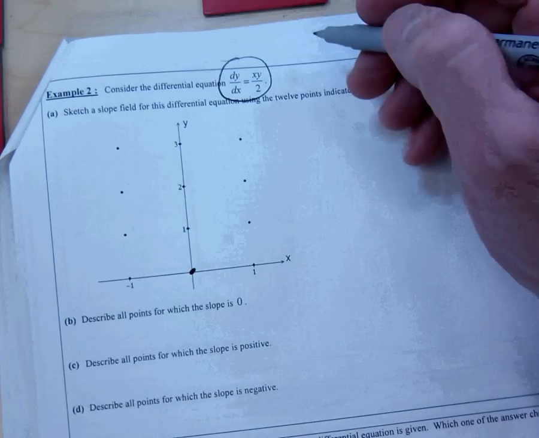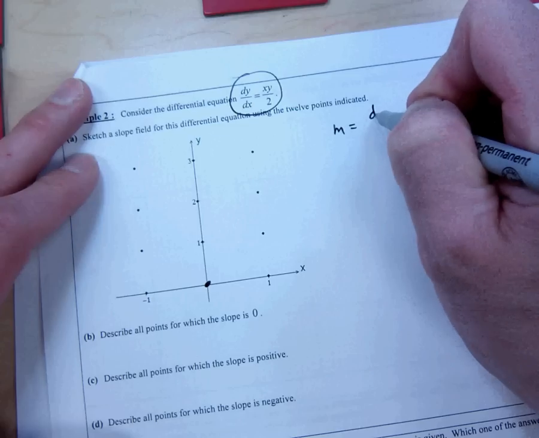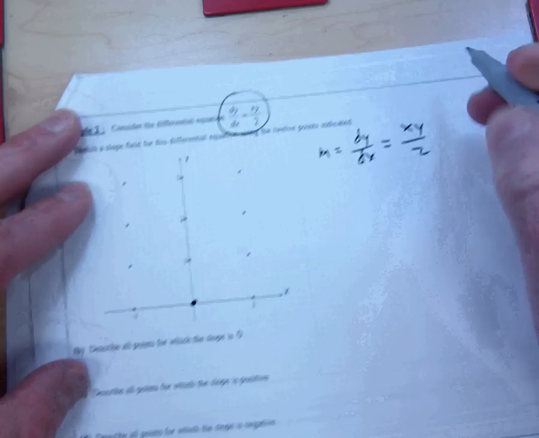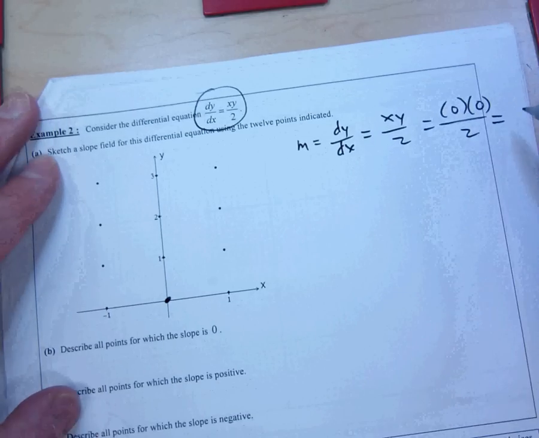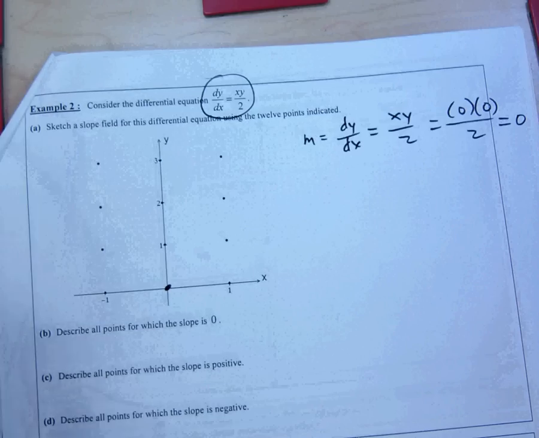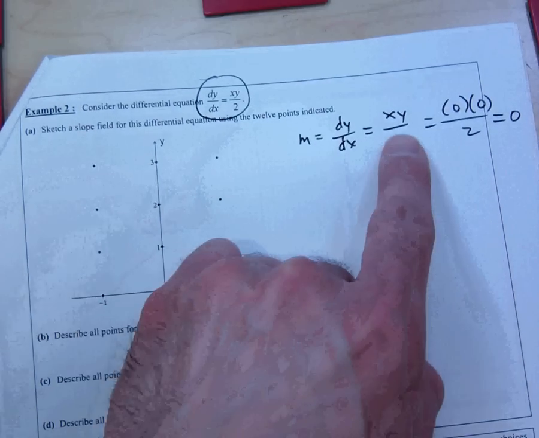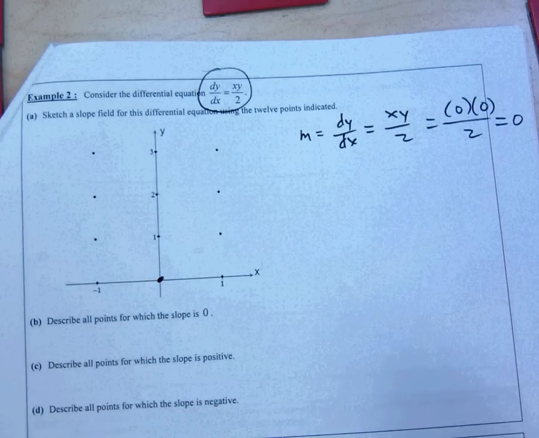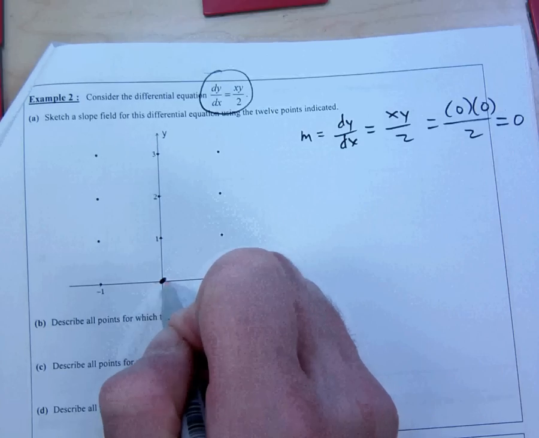0, 0. So again, remember your slopes come from the differential equation, don't they? And so I'm going to put a 0 in for x and a 0 in for y, and that's going to give me a slope of 0. Everybody see I have to plug in both the x and y coordinates because there's an x and a y in my differential equation? You with me? And so what am I going to do? I'm going to draw a little line there that has a slope of 0.